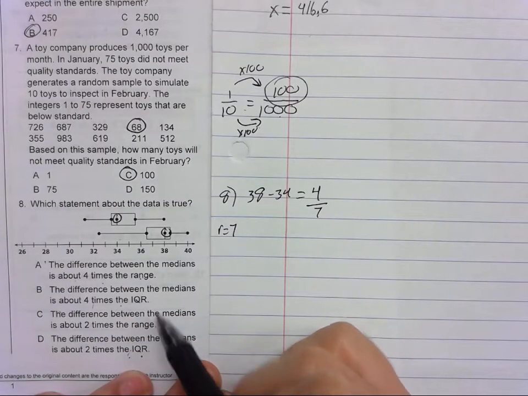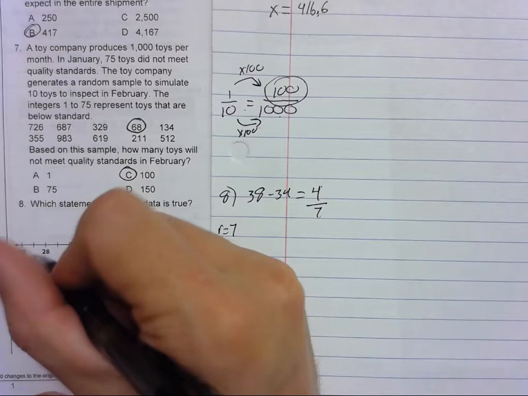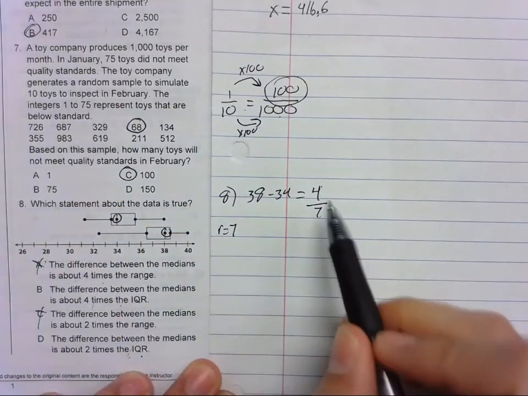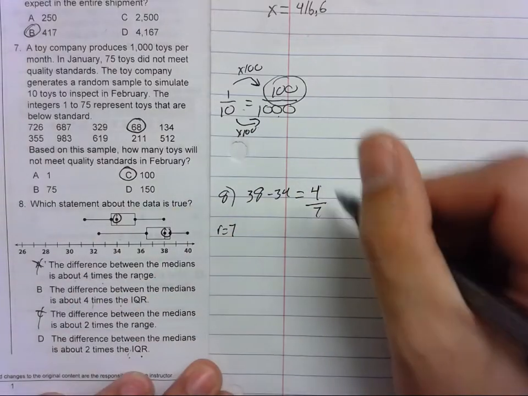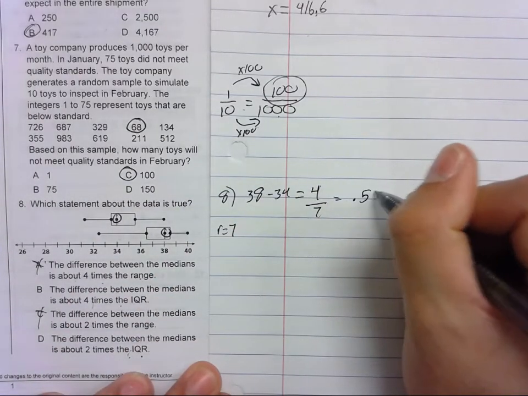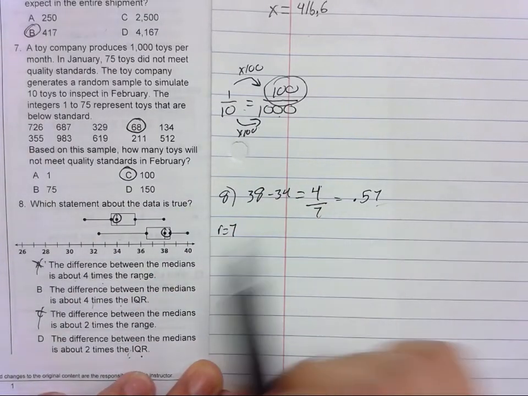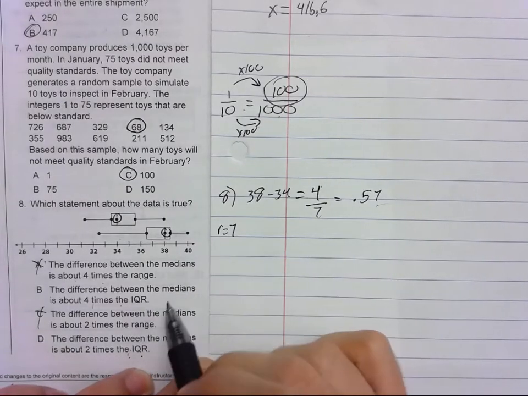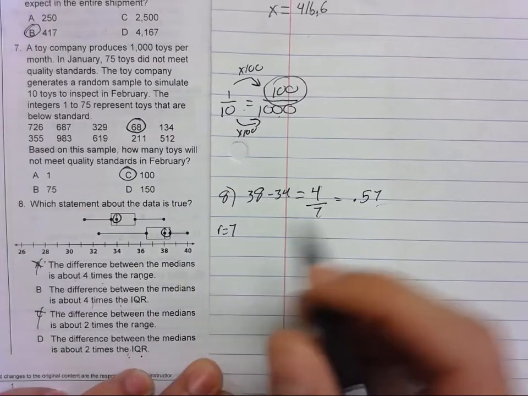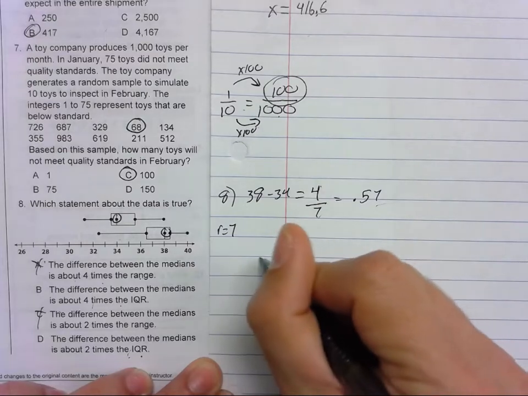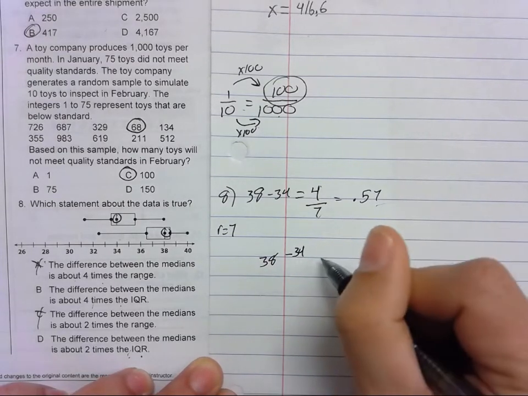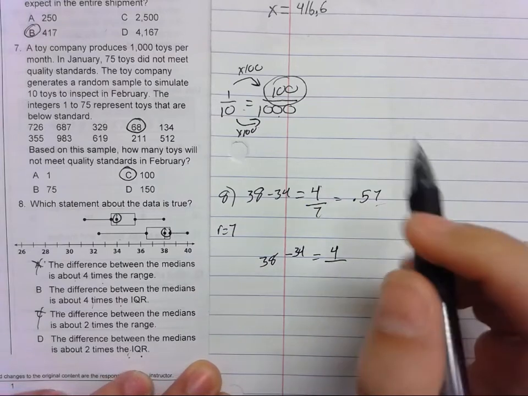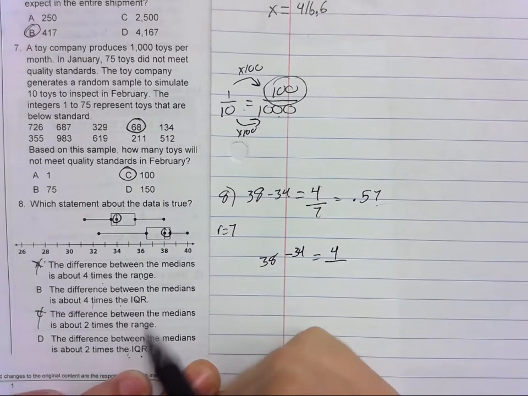Is it about 2 times? No, it's less than 1, so we can't use the range, because 4 divided by 7 is 0.57, so on and so forth. So that one doesn't work. So we need to use the interquartile range. So we're still going to use the difference of the medians, which is 4, as a multiple. Let's use the interquartile range.